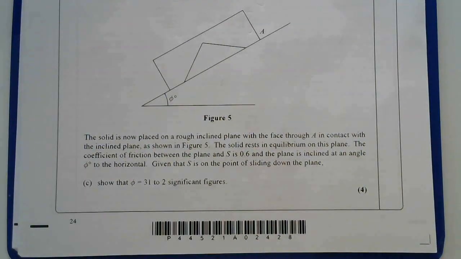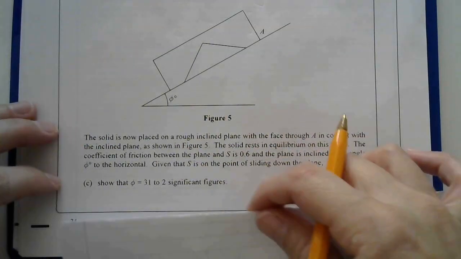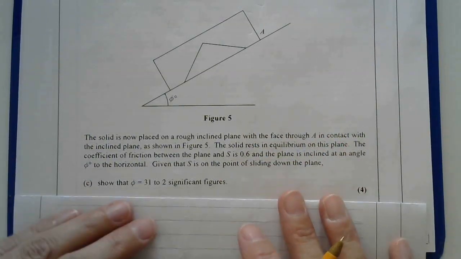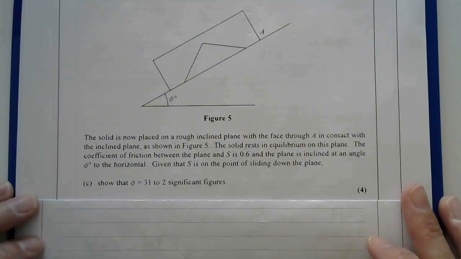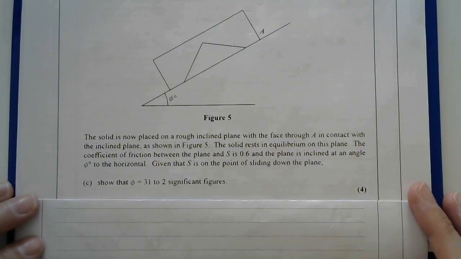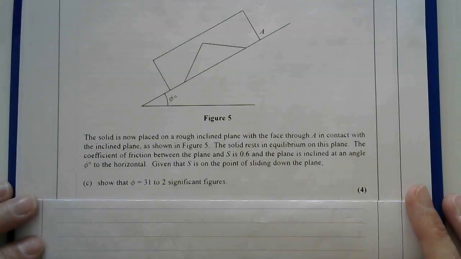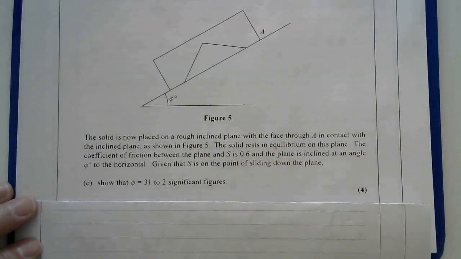Okay, so what is the situation here? I should perhaps draw a diagram and draw the forces.